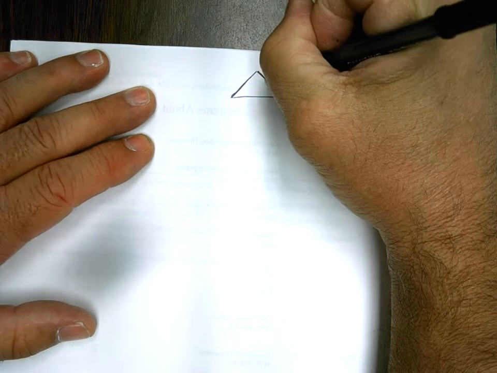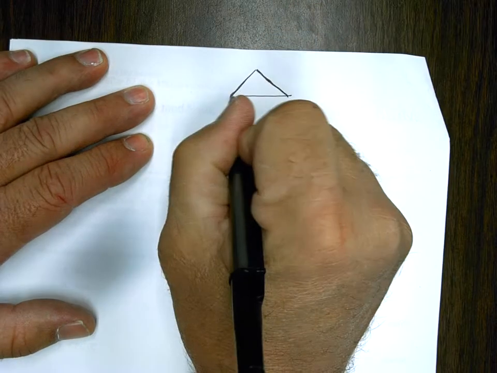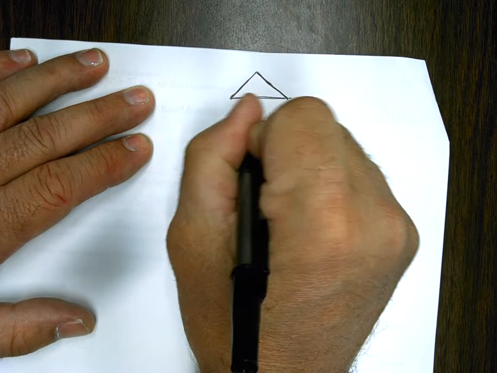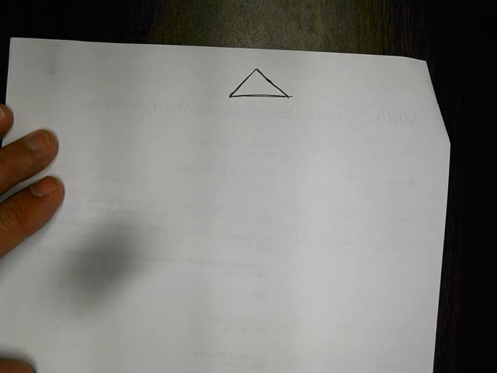We're talking about the interior angles. So what do we know about the sum of the interior angles of a triangle? They're 180, right? It doesn't matter what the triangle is. Hopefully I've convinced you of that at this point in the year. I've convinced you that the sum of the interior angles of any triangle is 180.